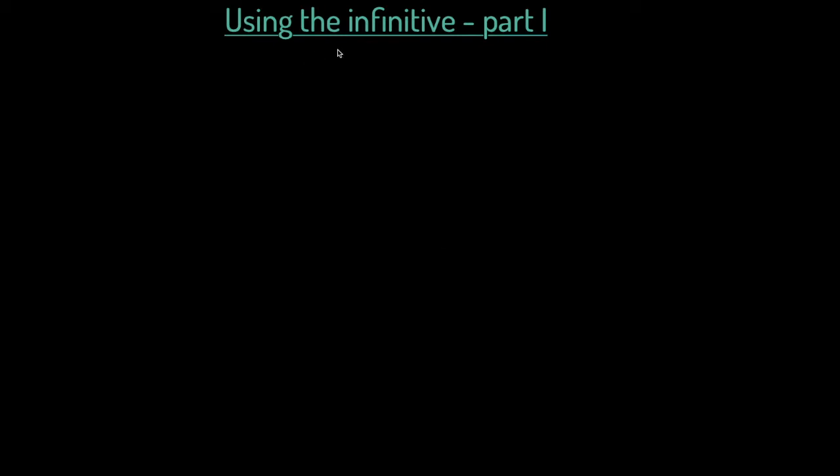Hi, welcome to this tutorial on using the infinitive. This is part one, and there's another part after it in which we talk about other uses of the infinitive. This one is just more of an introduction and some of the key uses of the infinitive in French.